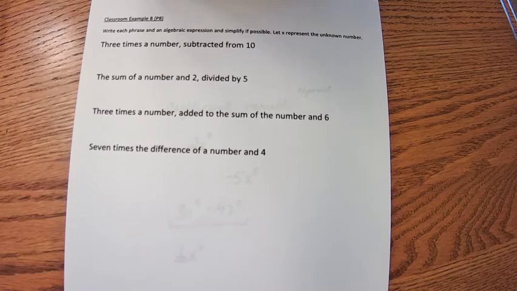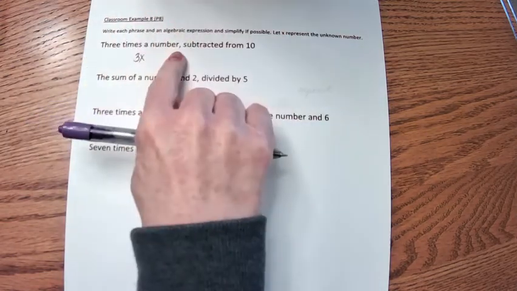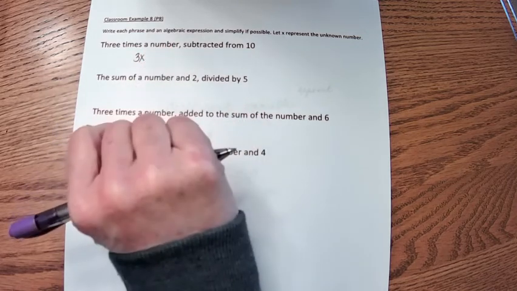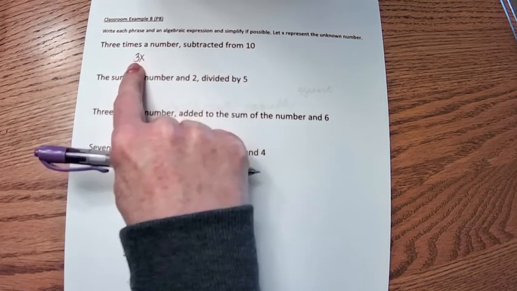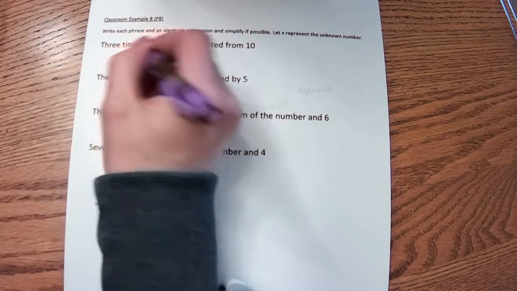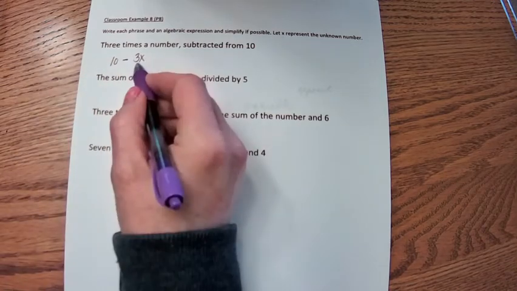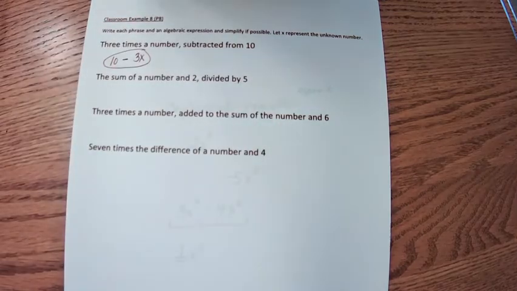So here we're going to end with writing each phrase as an algebraic expression, and they want us to let x represent the unknown number. And if we can, we're going to simplify. So 3 times a number, that's 3x. And see that comma? That means after I multiply by 3, then that is subtracted from 10. The 3 times the number is subtracted from 10. 3x subtracted from 10. That's how I would represent 3 times the number subtracted from 10.